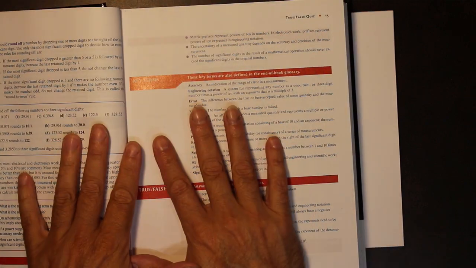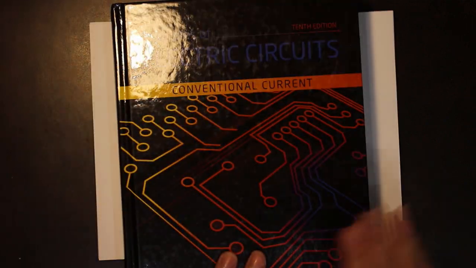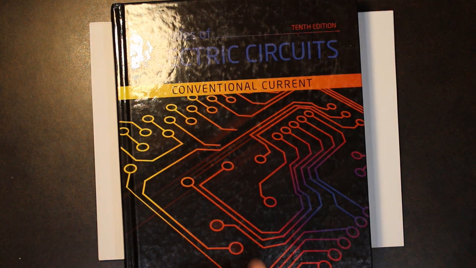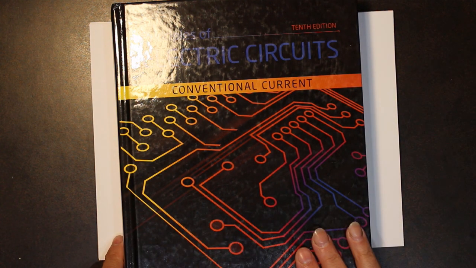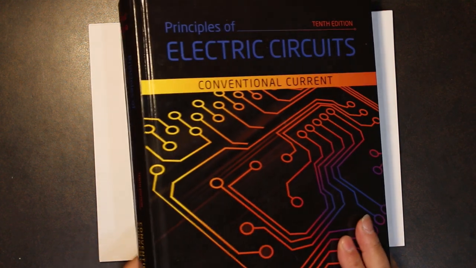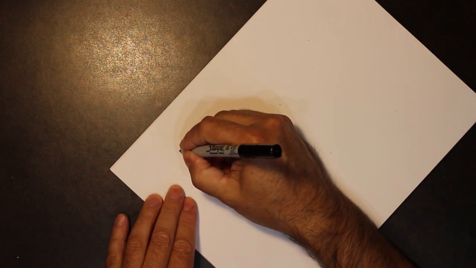In your lesson notes in week number 1, you've got reading material from the textbook. There are examples and things.